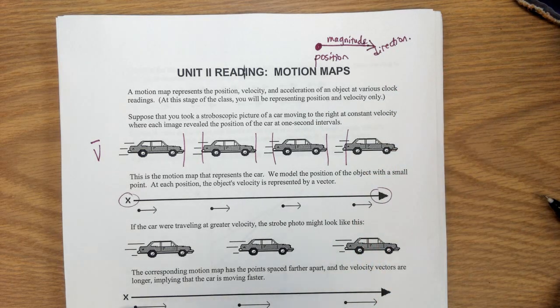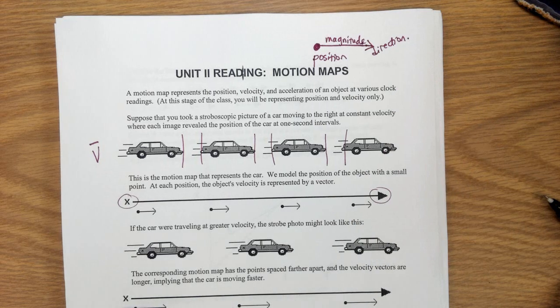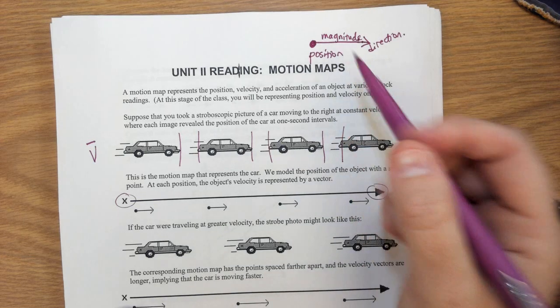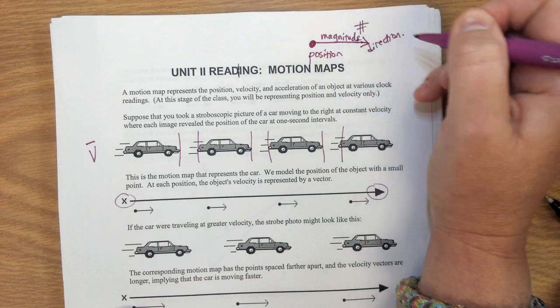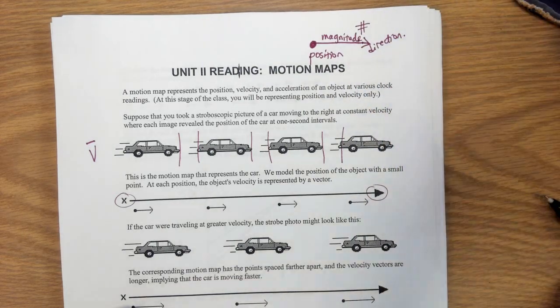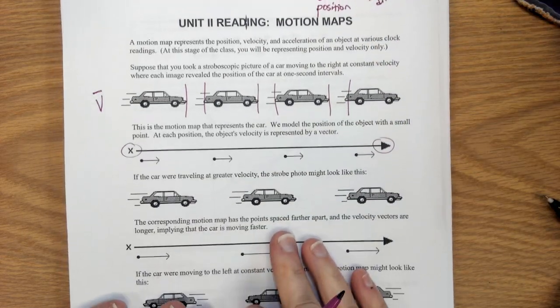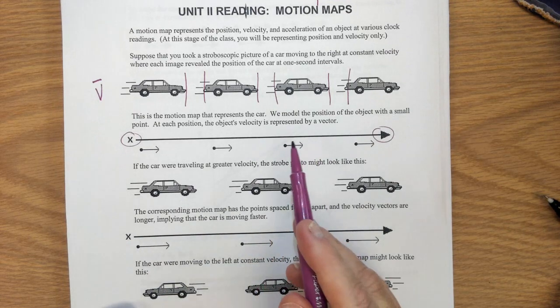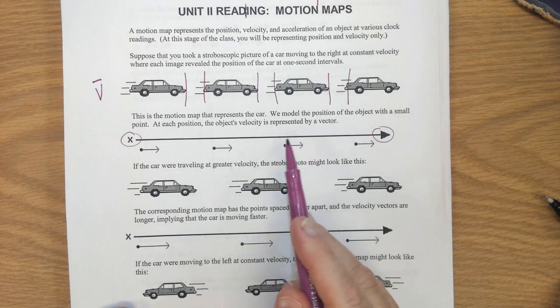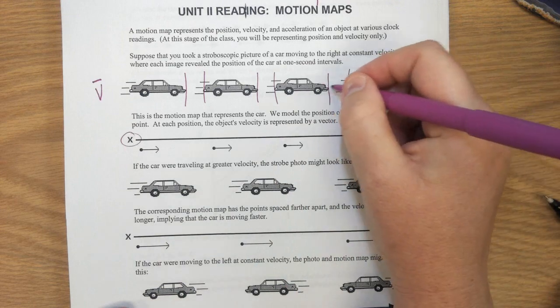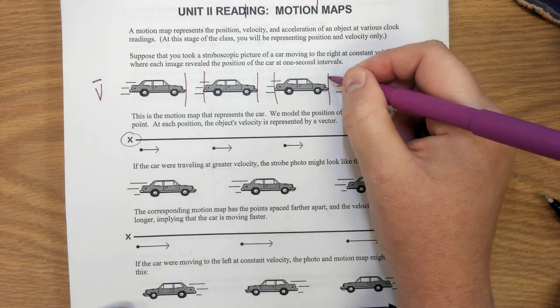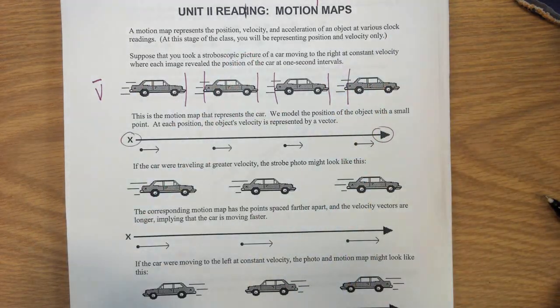Remember, we watched the Despicable Me video and he talked about a vector is a quantity of measurement represented by an arrow that shows magnitude and direction. Magnitude, again, is number, and direction can be positive or negative. All right. So when you look at this car, you can see it's traveling pretty slow because the distance between these points is really, really close.